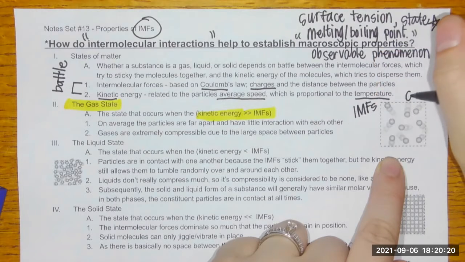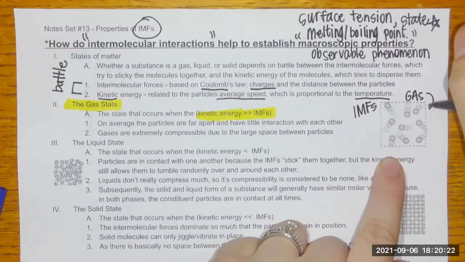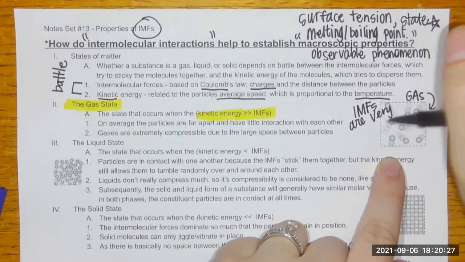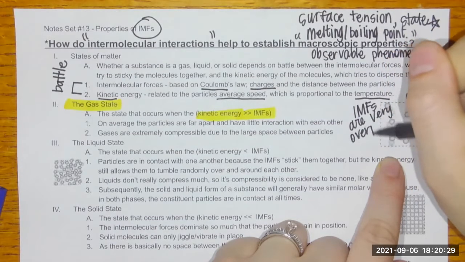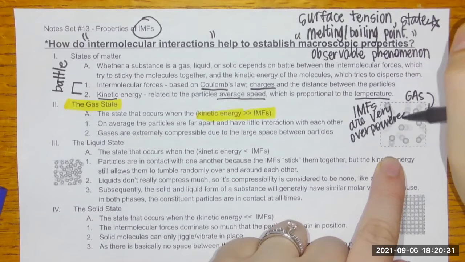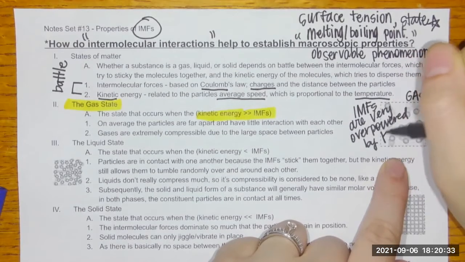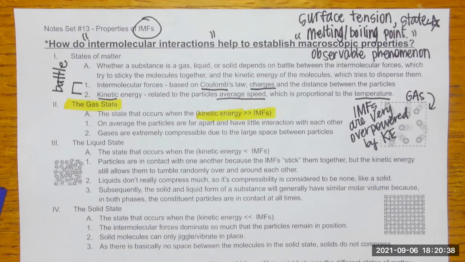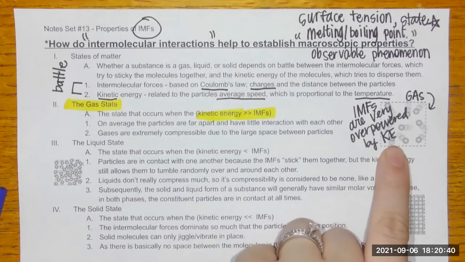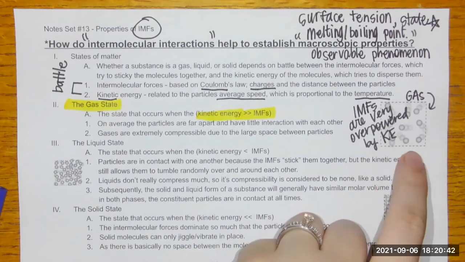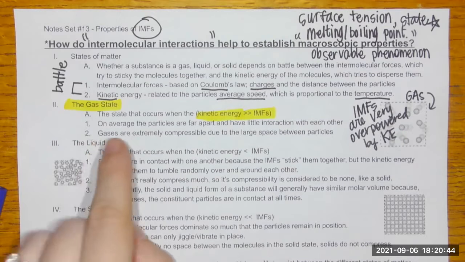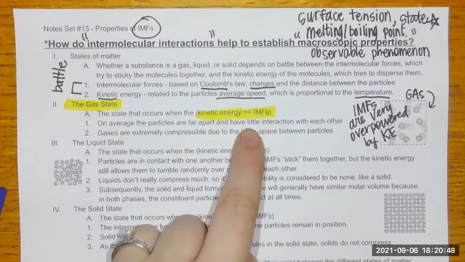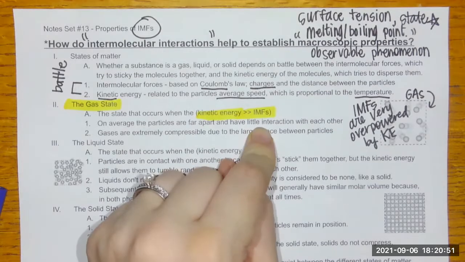But in a gas, the IMFs are very overpowered by the kinetic energy. So it seems like the IMFs are weak. Nothing's changed though, we just have a lot of energy. In the gas state, the particles are far apart, and because of that, they have little interaction with each other.